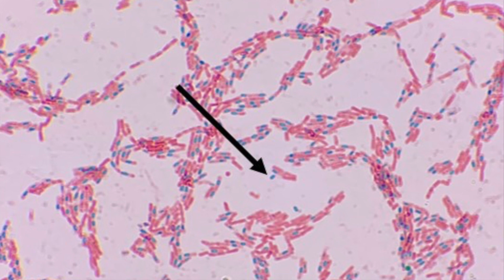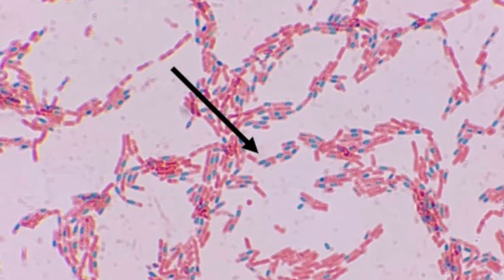So the arrow I have pointing is at what is called a free spore. So it's that green color, that malachite green that I was telling you about. And this is where the vegetative cell has already died off. Now the arrow is pointing at the endospore, and that is where the vegetative cell has not died off yet, so you can still see the spore inside of the vegetative cell.